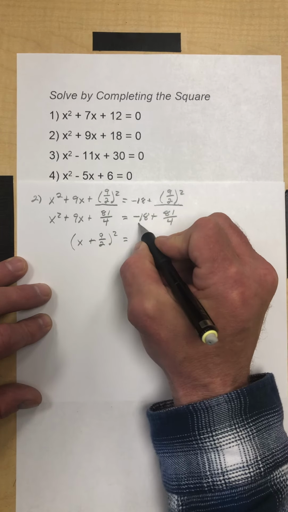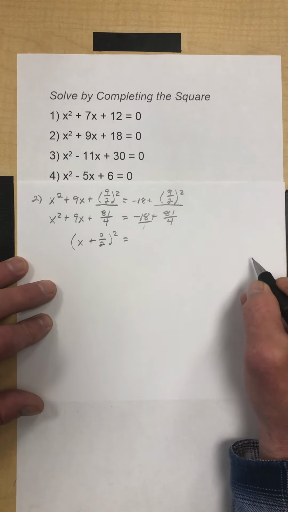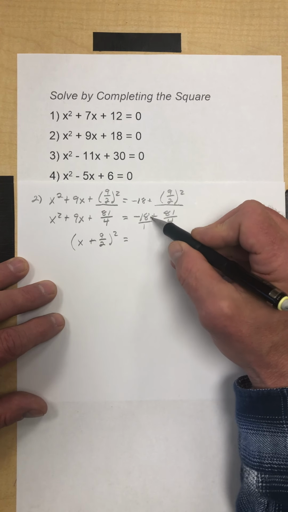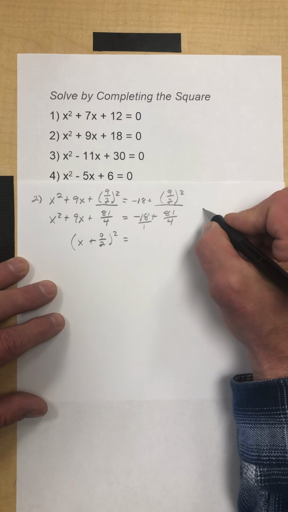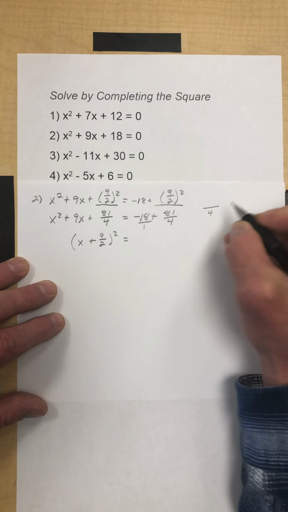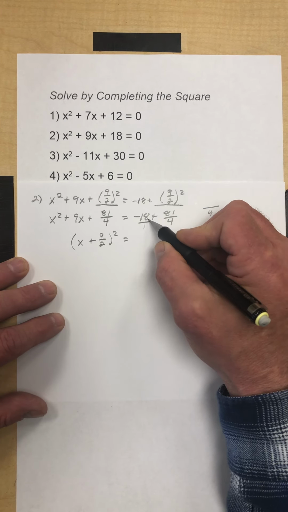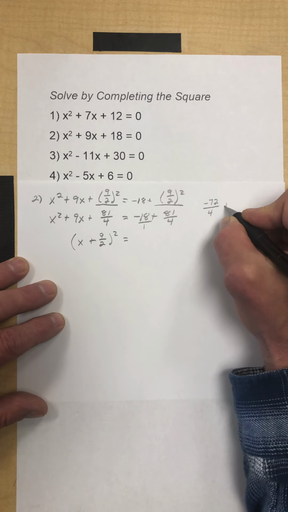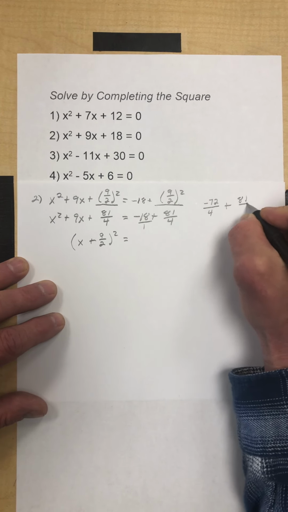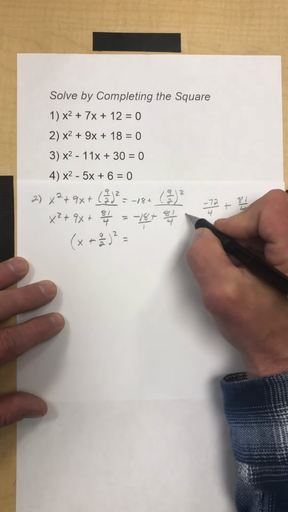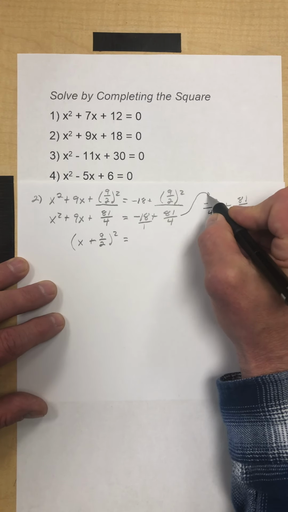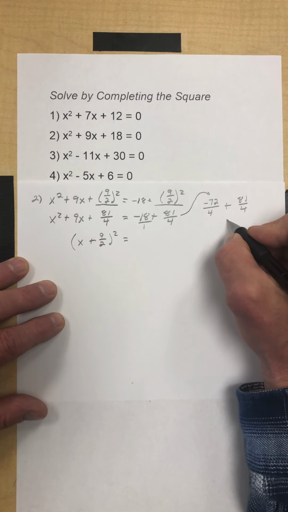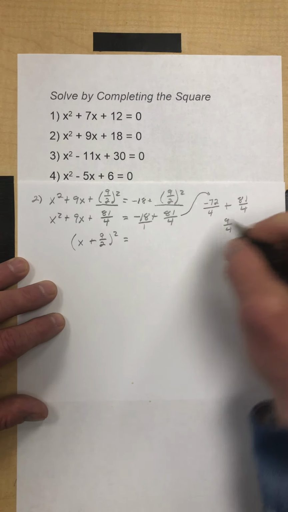Equals, okay, this is like negative 18 over 1. So I've got to do my little sidebar, so it looks like I'm going to have to multiply above and below here by 4. Okay, so that would be a 4. 1 times 4 is 4. 4 times negative 18 would be a negative 72, plus 81 fourths. Okay, just doing this guy. Negative 72 plus 81, that'd be 9. So I'd get 9 fourths.